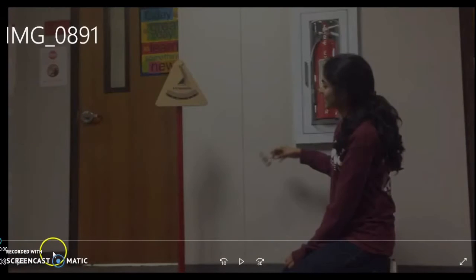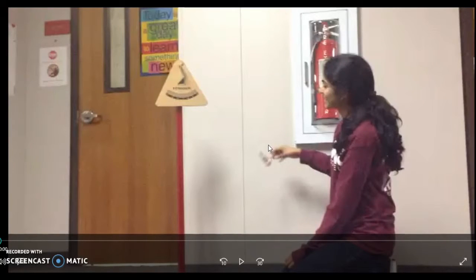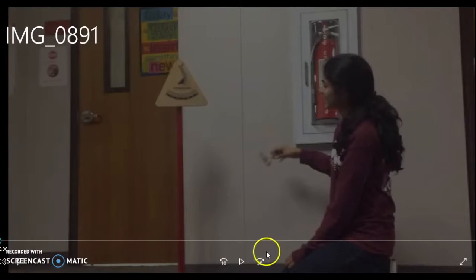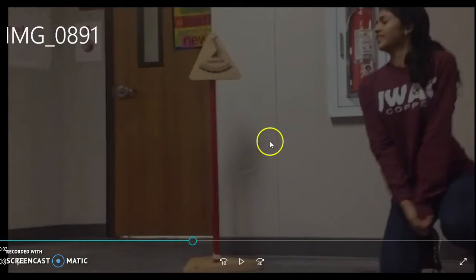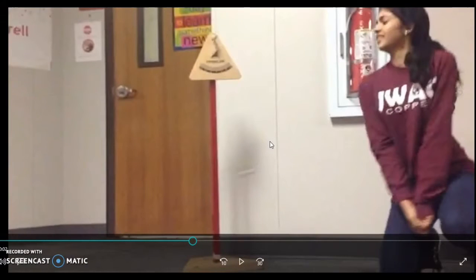So here we have our pendulum. What you want to do with it is stretch it to an angle of about 45 degrees and just release it like this, without exerting too much force on it so that it doesn't snag onto the end. And also you want to calculate the velocity only under the influence of gravity and no other force.